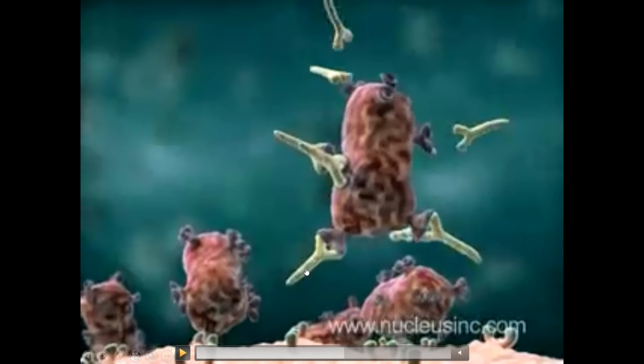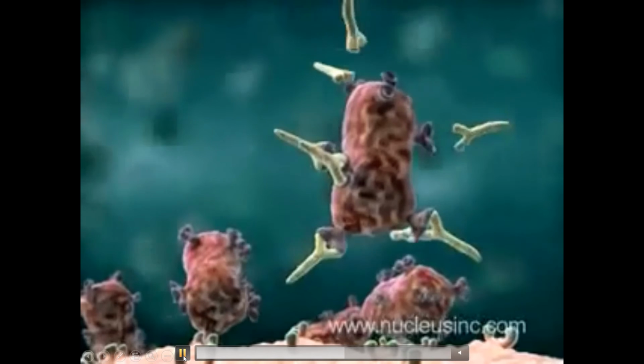Now here we have the antibodies. So again, antibodies. This is the heavy chain, and these are the two light chains. And as you can see, this antibody right here only recognizes this particular part of the virus or the antigen. So it only recognizes this part and only binds to this part. And once it's bound to the virus, two things happen.